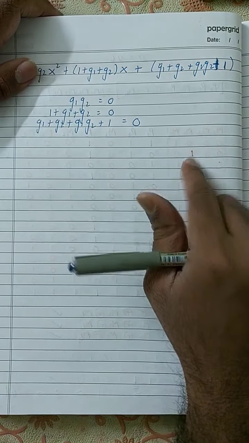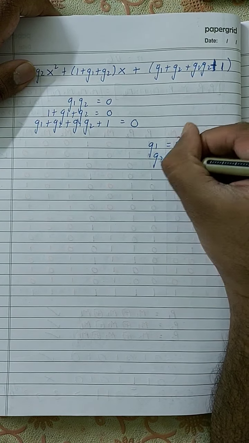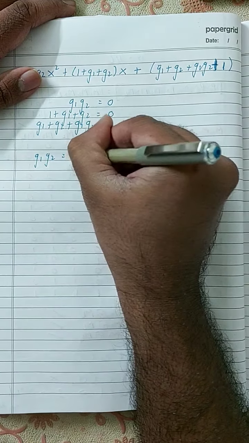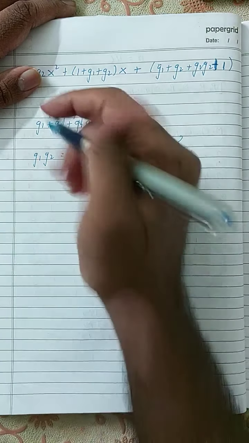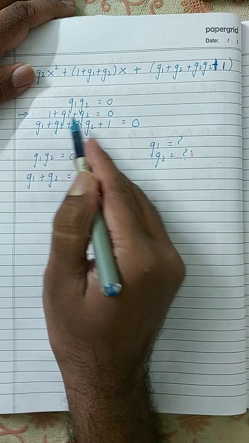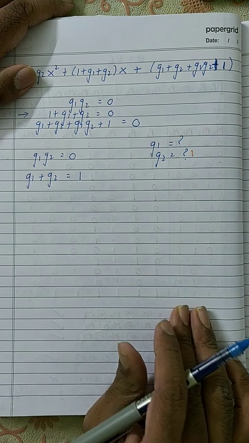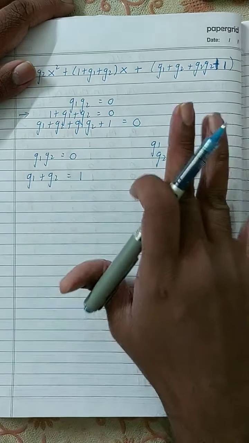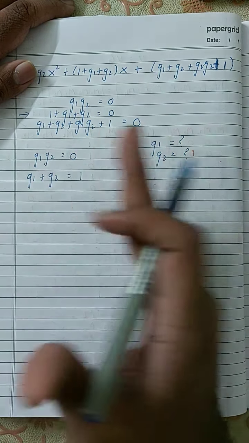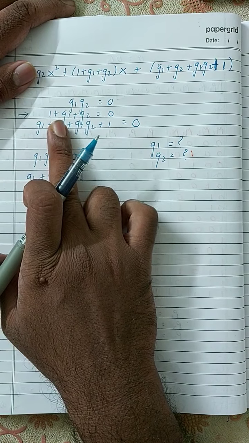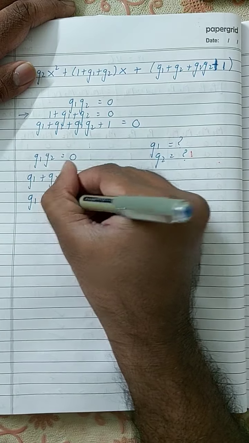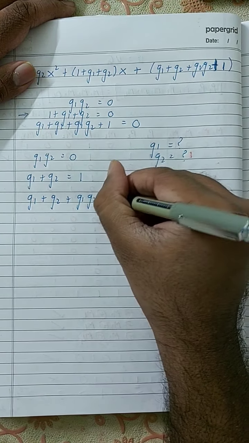So your job is to find the values of G1 and G2 so that all these three equations will be satisfied. The first equation is G1 G2 is equal to 0. The second equation is G1 plus G2 is equal to 1. Both equations are the same: 1 plus G1 plus G2 is equal to 0 is the same as saying G1 plus G2 is equal to 1. Remember, there is no minus or subtraction in these binary values, and the plus operation we are using here is the XOR operation. So everything is simple. If 1 XOR G1 XOR G2 is equal to 0, then definitely G1 XOR G2 is equal to 1. In the same way, over here also, G1 plus G2 plus G1 G2 plus 1 is equal to 0 gives G1 plus G2 plus G1 G2 equal to 1.